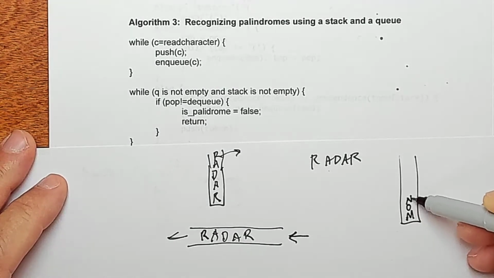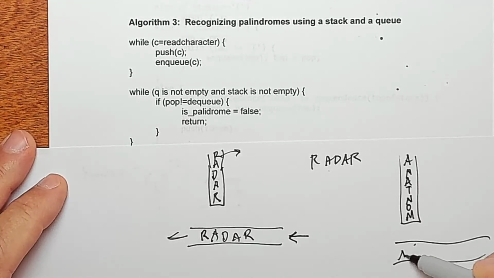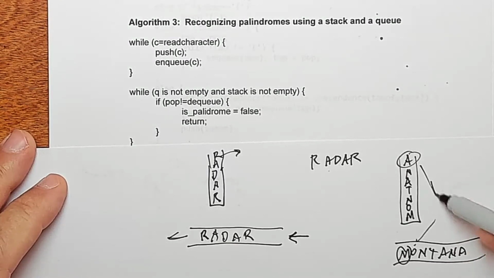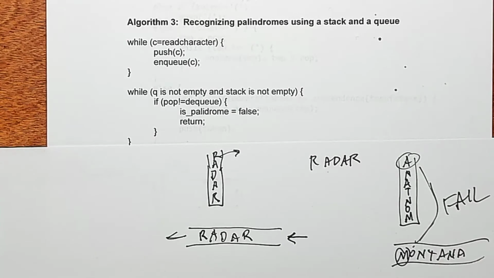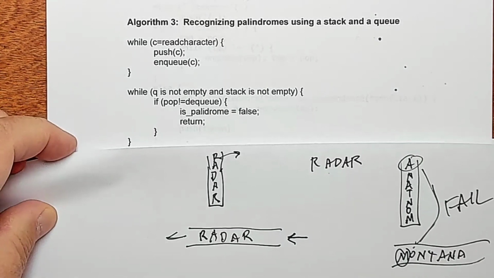If you did Montana, it would come in this way. Then you'd pop off the A and the A, and it would fail right here. Okay, so a little classic algorithm to utilize a stack and a queue.